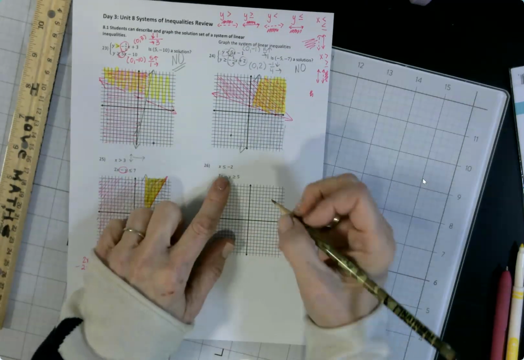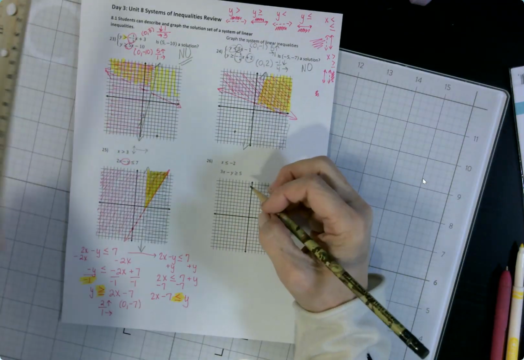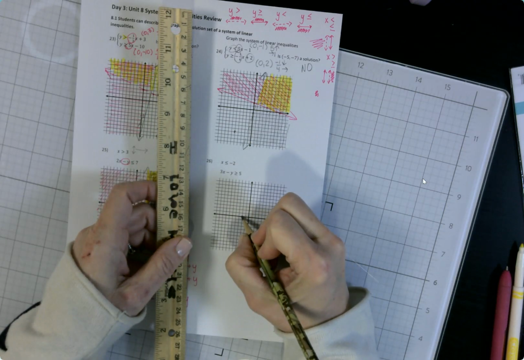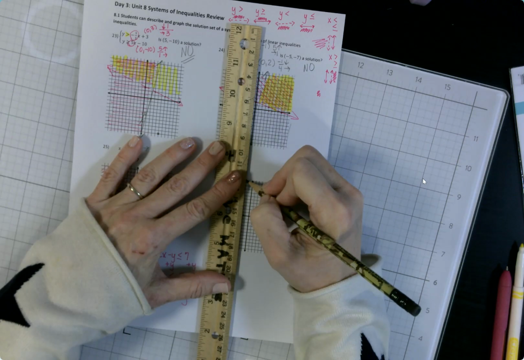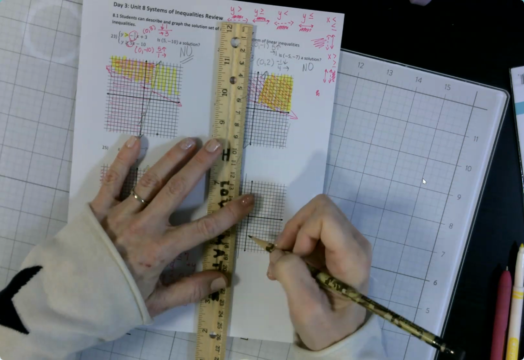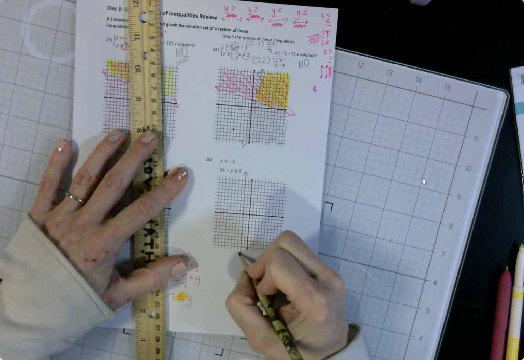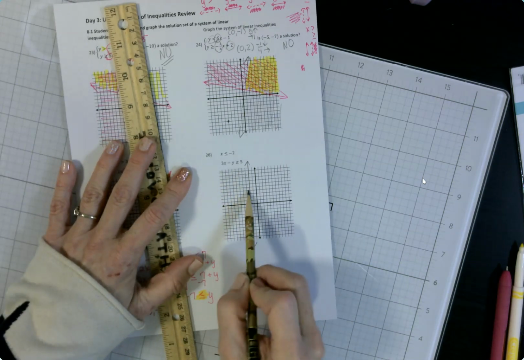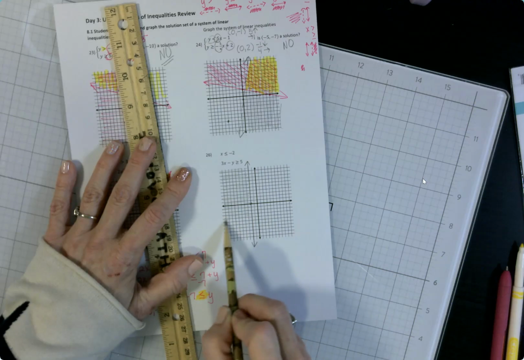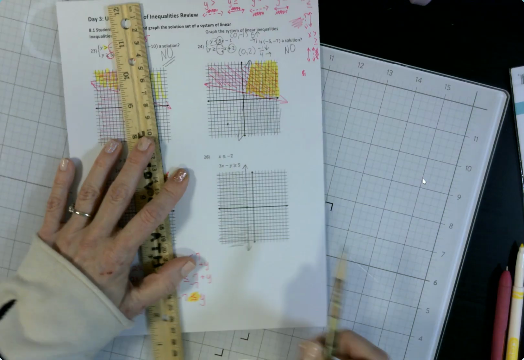Finally, we have this one. We have x is less than or equal to -2. Well, here's -2. It's a vertical line. It's solid. So I'm going to graph it and then shade below -2. Everything to the left is below -2.